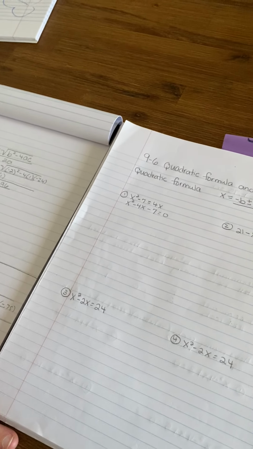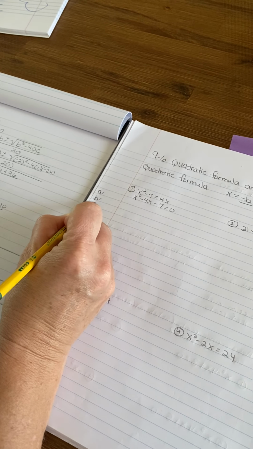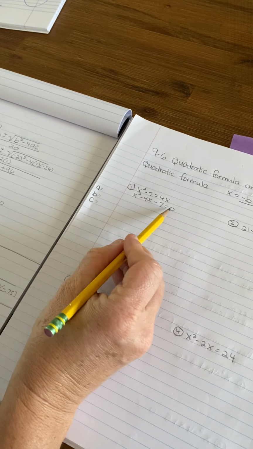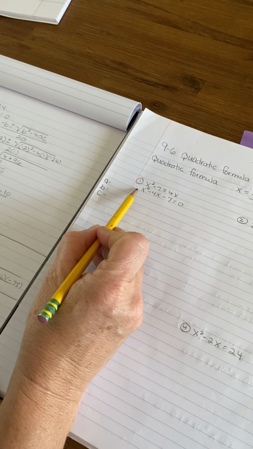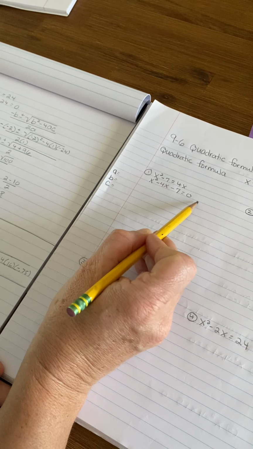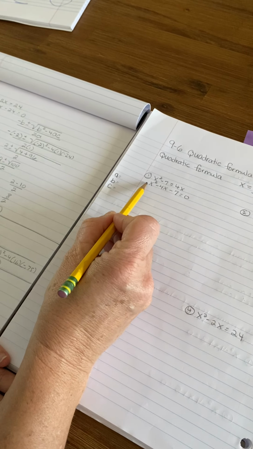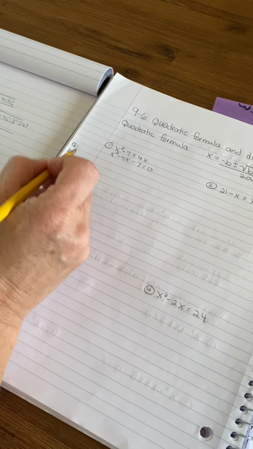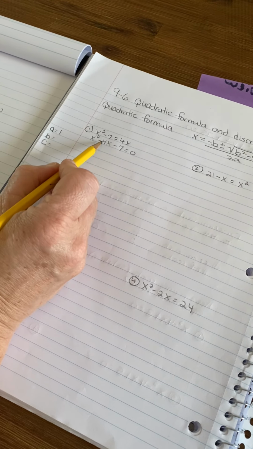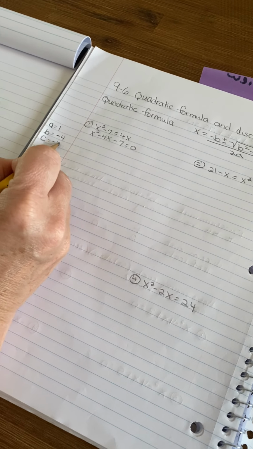Now that it's set equal to 0, I'm going to figure out what my A is, what my B is, and what my C is. Usually I will make sure that my A is positive. So if A was negative, I would divide the entire equation by -1 and change the signs of everything. But since A is positive now, I can leave it that way. So A is 2, B is -4, and C is -7.